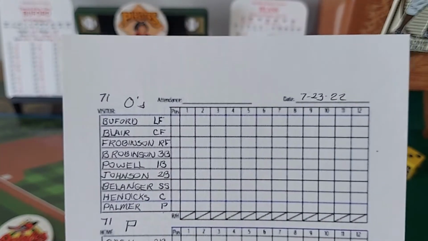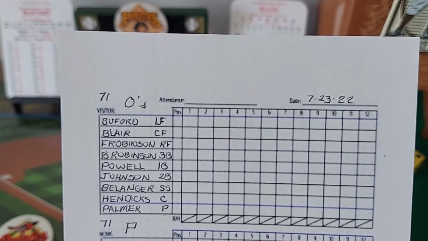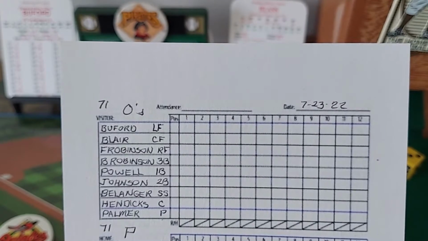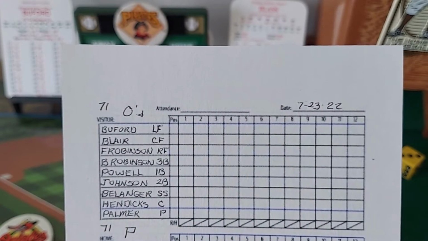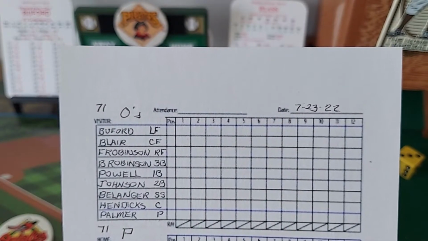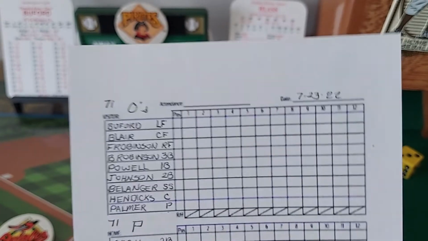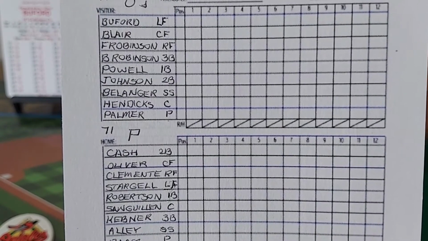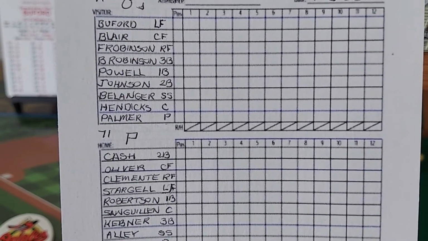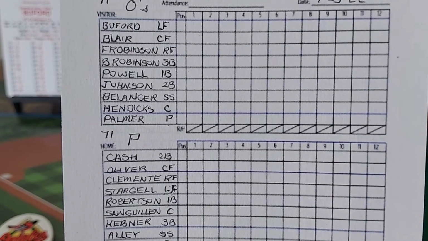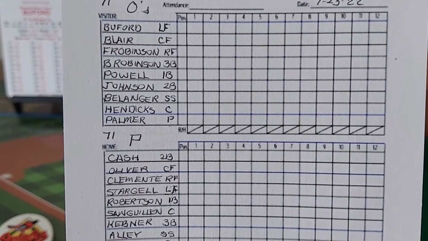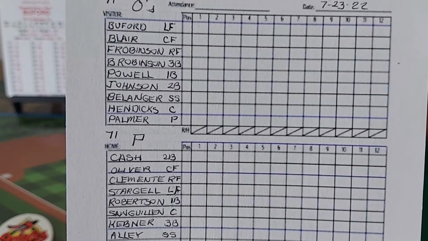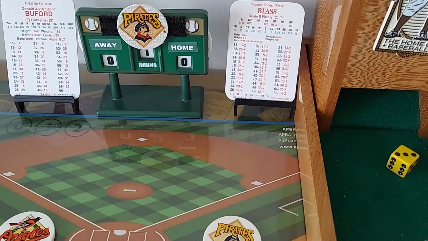Here are your starting lineups. First for the Orioles: Buford in left field, Blair in center field, Frank Robinson in right field, Brooks Robinson at third base, Boog Powell at first base, Davey Johnson at second base, Belanger at shortstop, Elrod Hendricks is the catcher, and Jim Palmer on the mound. For the Pirates: Dave Cash at second base, Al Oliver in center field, Roberto Clemente in right field, Willie Stargell in left, Bob Robertson at first base, Manny Sanguillen the catcher, Richie Hebner at third base, Gene Alley at shortstop, and Steve Blass on the mound.